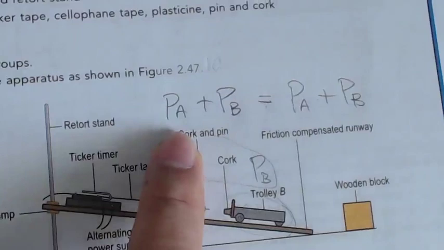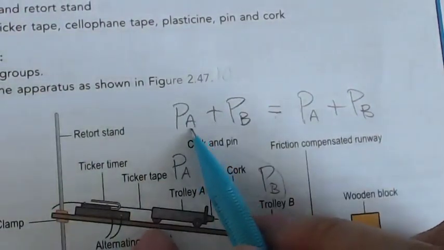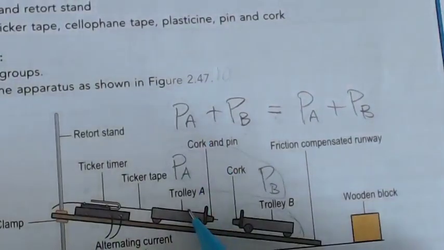So guess what? How to find this PA? We take MA, we multiply with VA, correct?